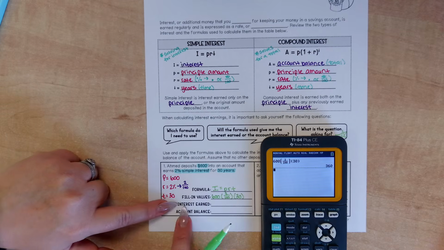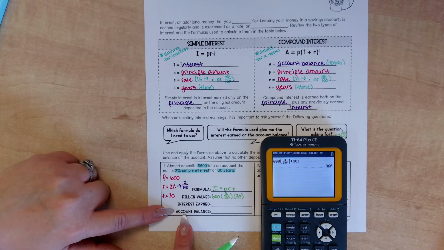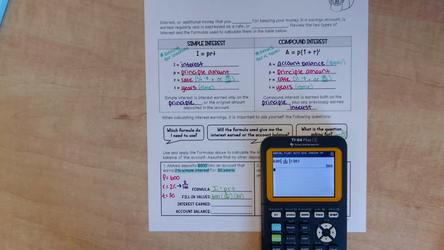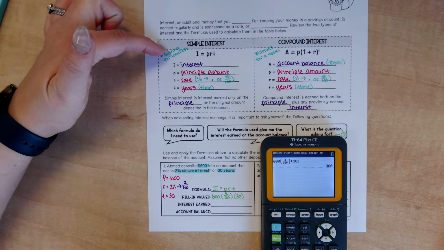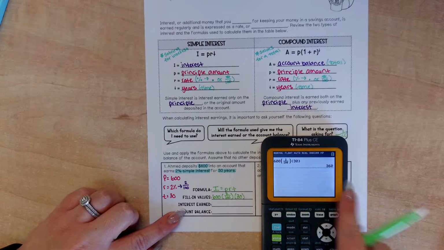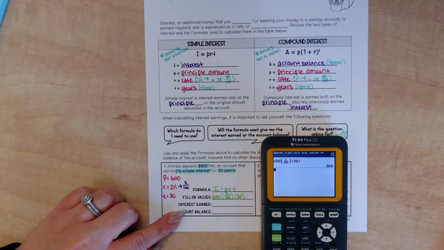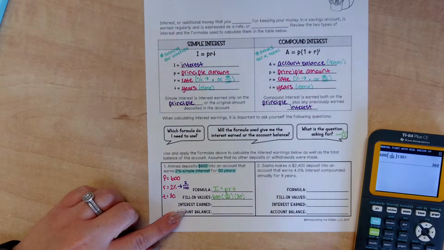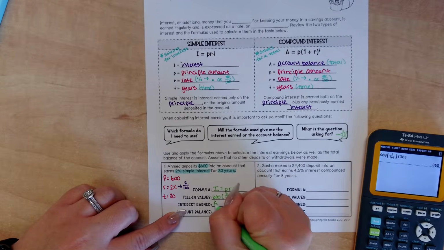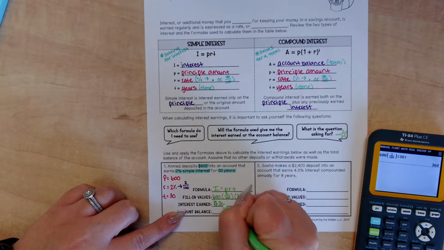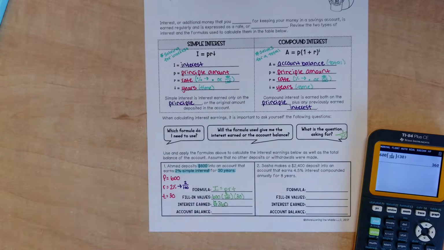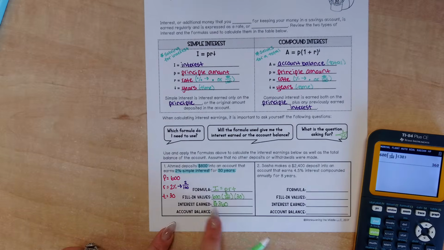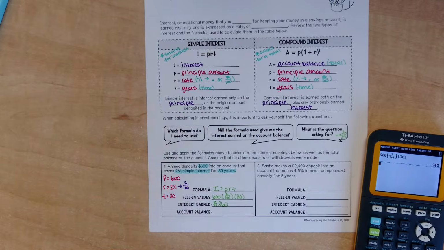You were asked for the interest earned and the account balance. What does the simple interest solve for? Simple interest solves for interest. So right now, this $360 is just the interest that this account earned. What that means is this is not all the money you have. This is the extra money that you received based on the stipulations of this question.